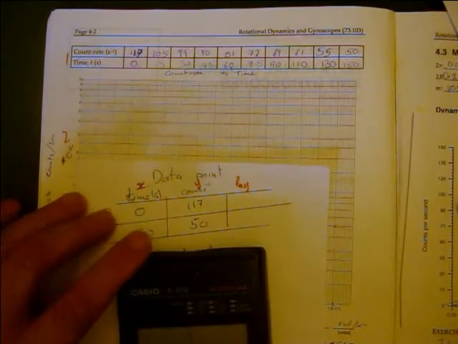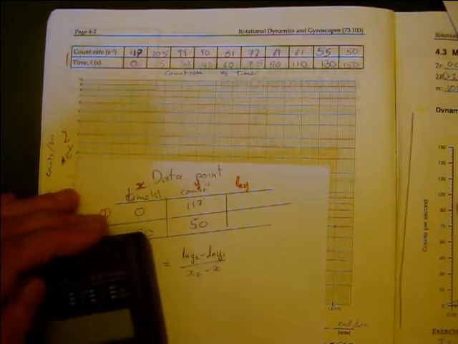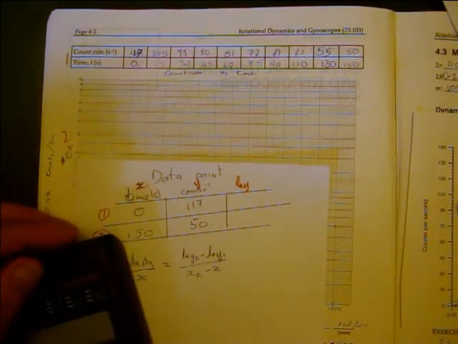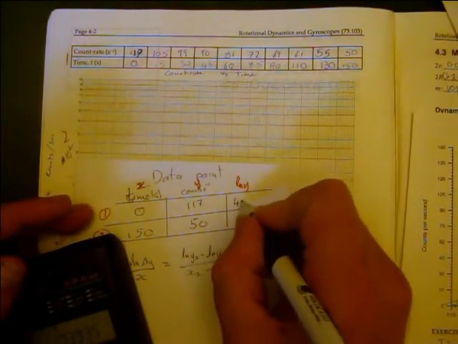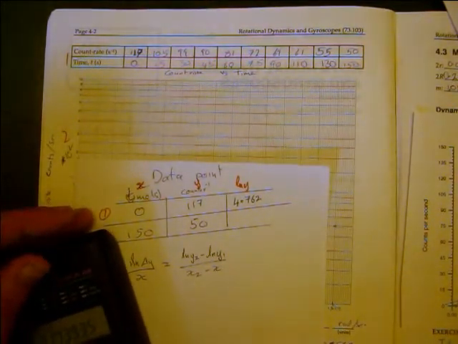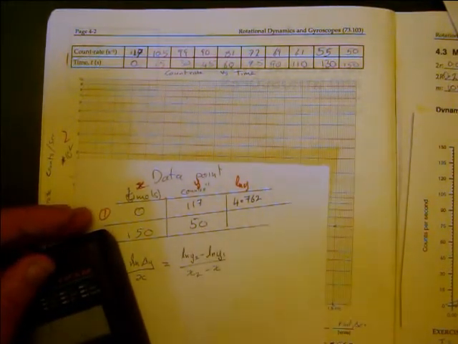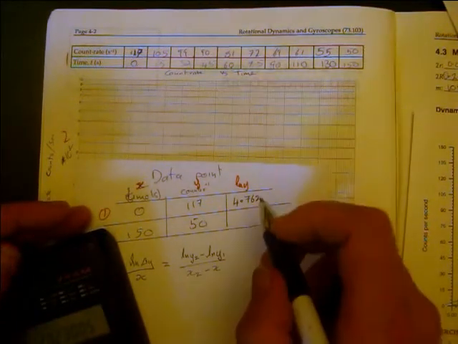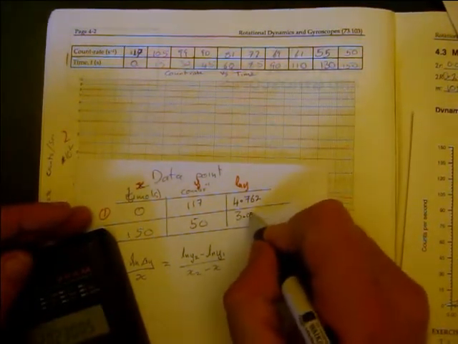I'll just use a calculator. Natural log of 117 equals 4.762. Natural log of 50 equals 3.912.